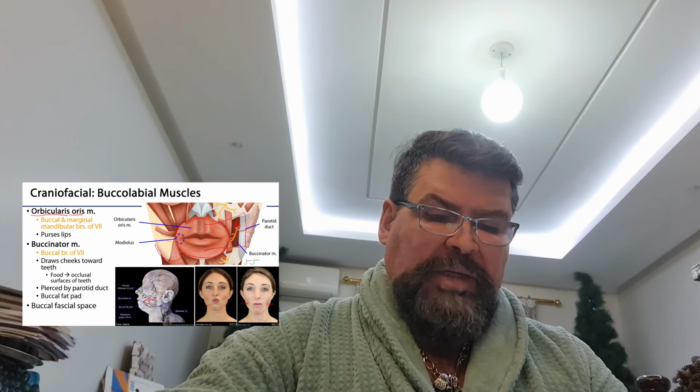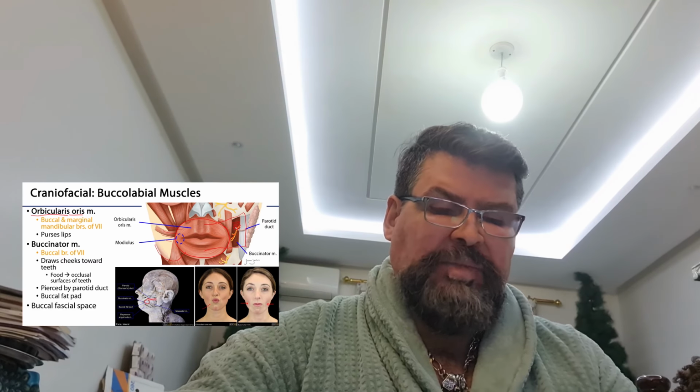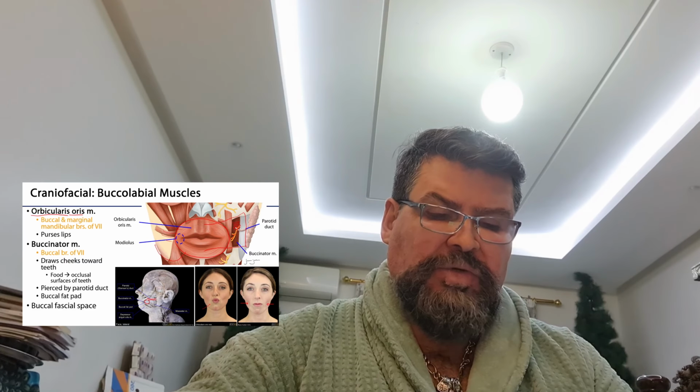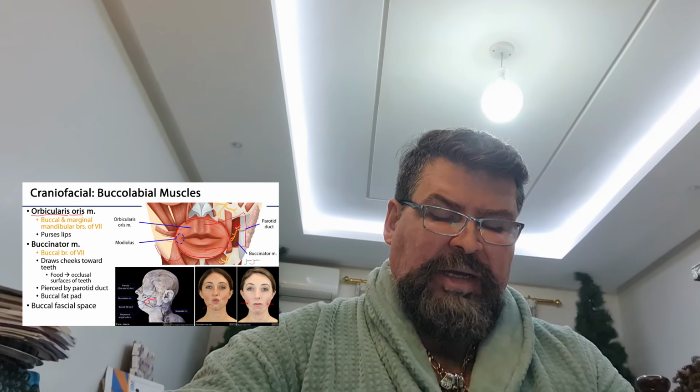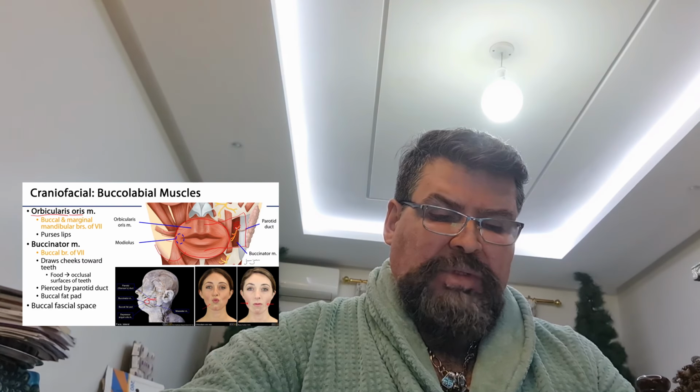The buccal nerve innervates the skin of the cheek and also the gingiva, surrounding the molars. Very frequently, this buccal nerve is referred to as the long buccal nerve by clinicians.